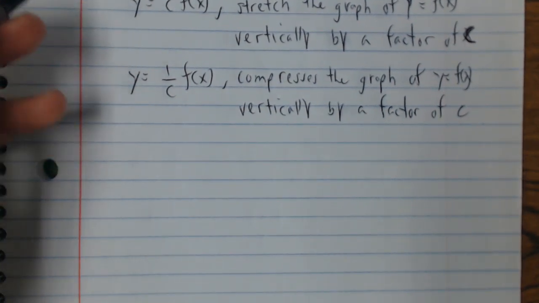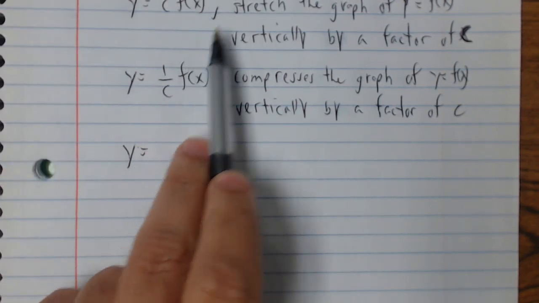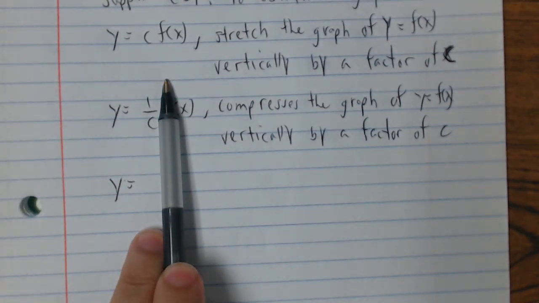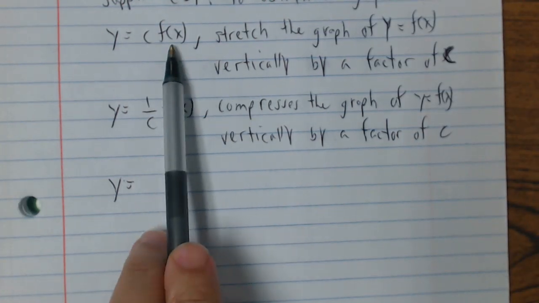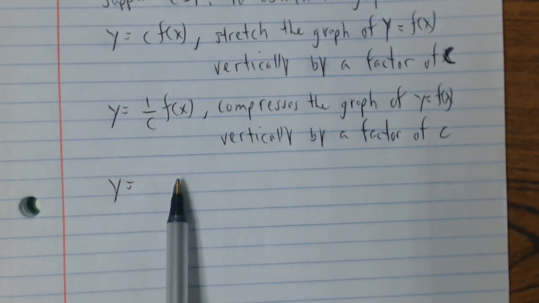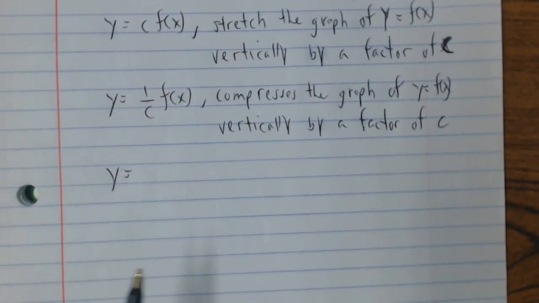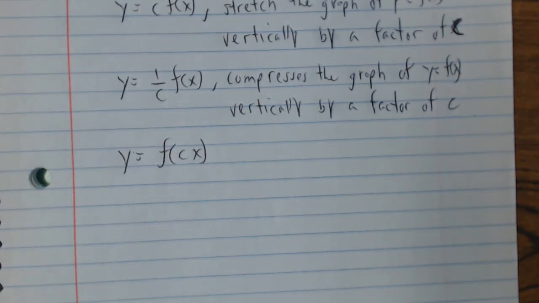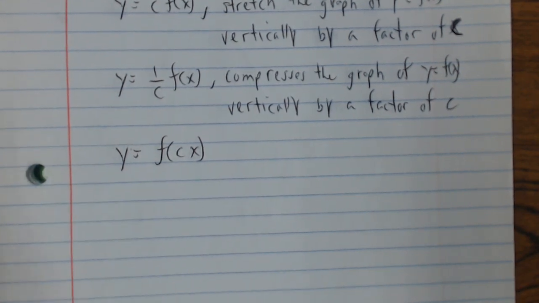And notice how these are compressing and stretching vertically because I'm changing my y values. When we're vertically compressing or stretching, we are affecting our y values. To horizontally stretch or compress, we need to deal with the x values. So notice how this next statement multiplies the x values by some number before we find the y values, and that's what causes the horizontal compression or stretch.